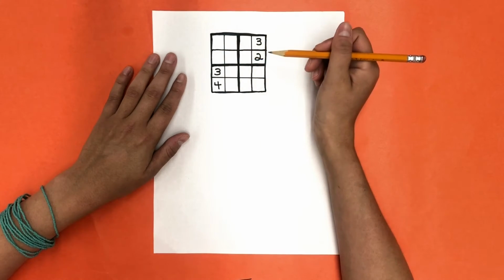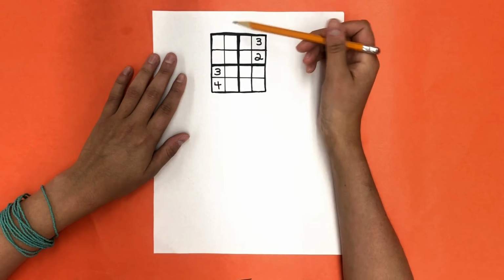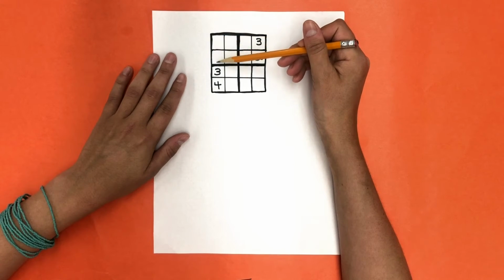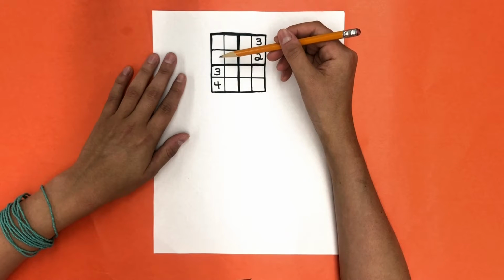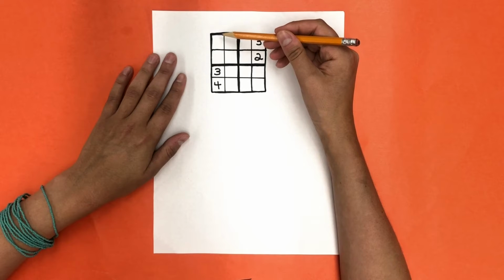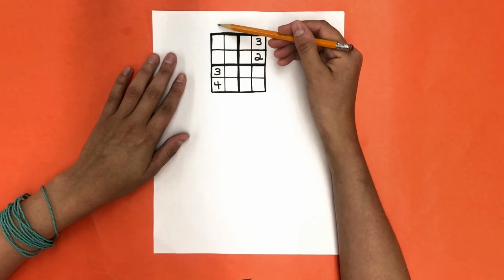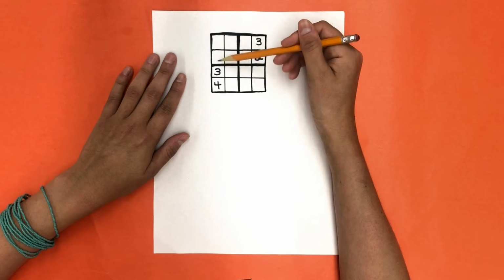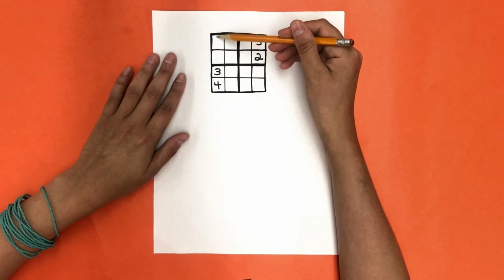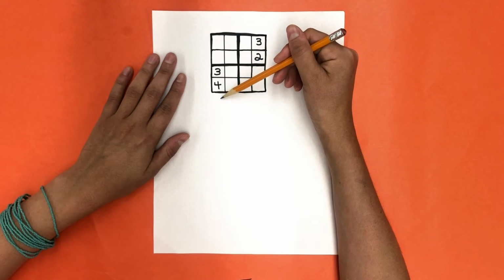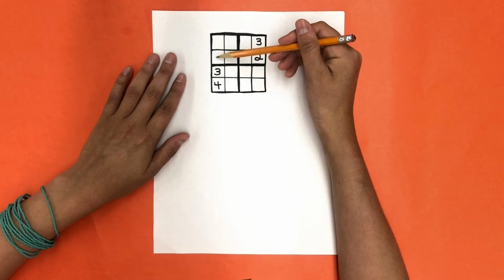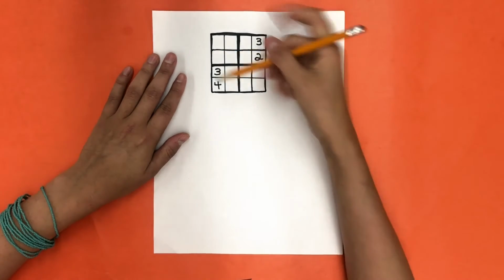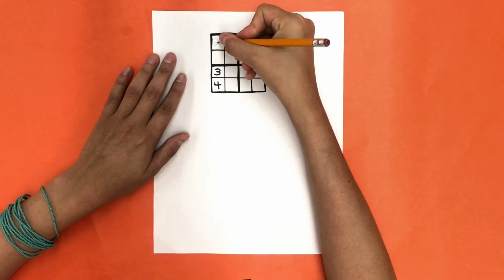So to start out, I'm gonna see a column that already has a few things filled. Each row, each column, and each square can only have the numbers once. They can't be repeated. So in this column, I can't put another 3 or another 4 because there's already a 3 and a 4 in this column. And I can't put a 2 here because there's already a 2 in this row. So I'm gonna put my 2 here.